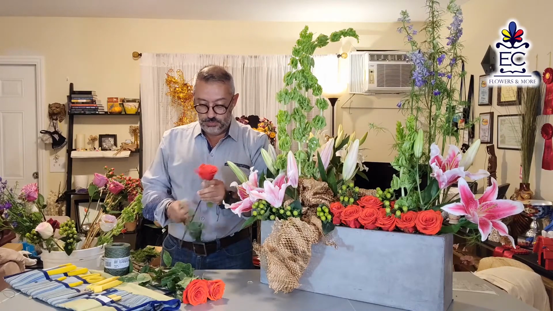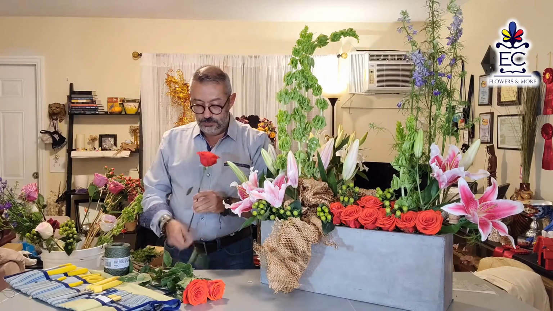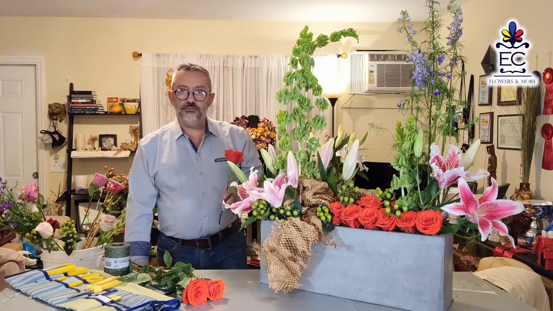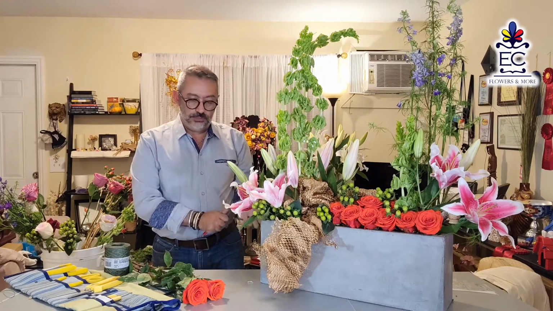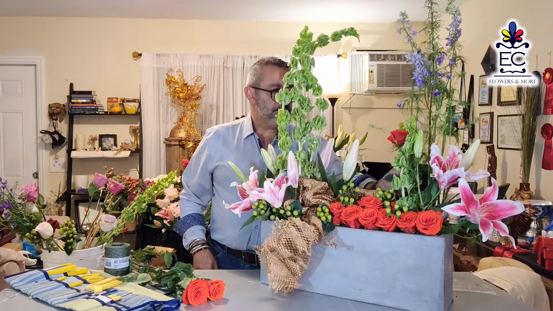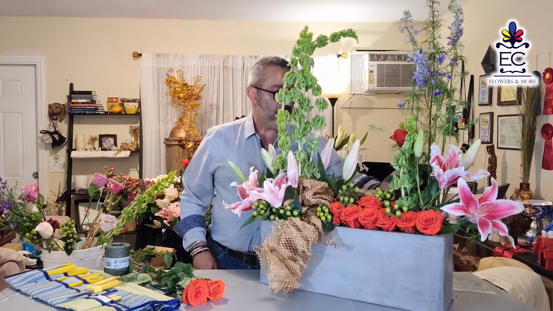One of the things that we need to be sure of, especially when we are designing, is how open the roses need to be, or how open the bloom needs to be, just to give some interest in our designs.